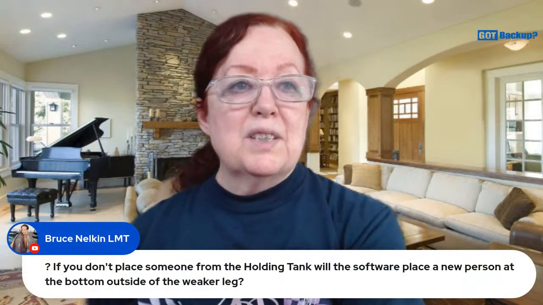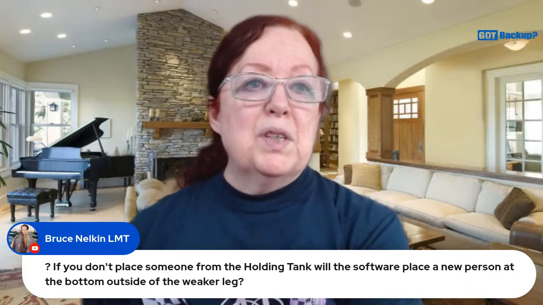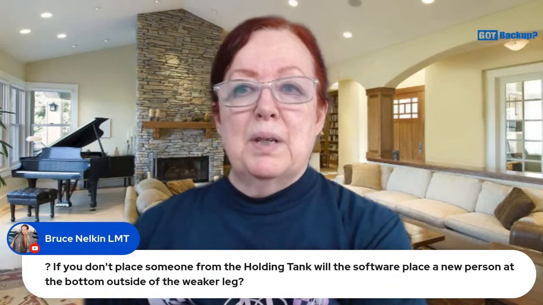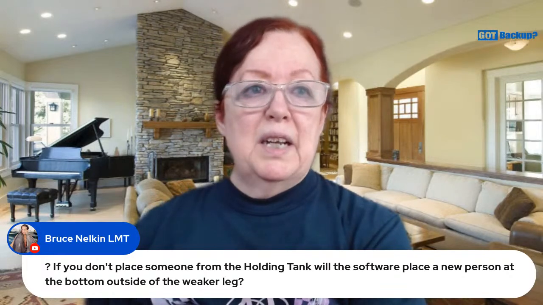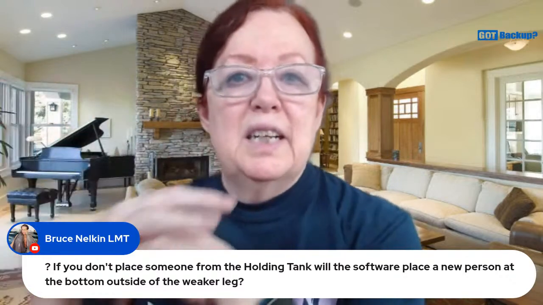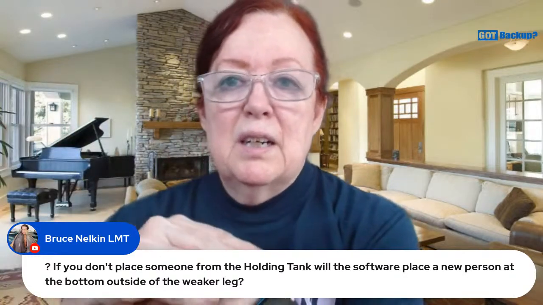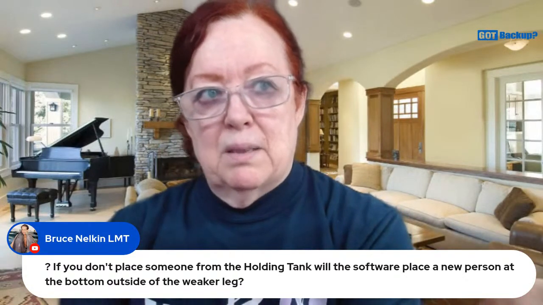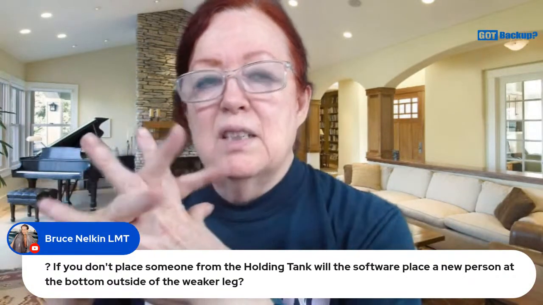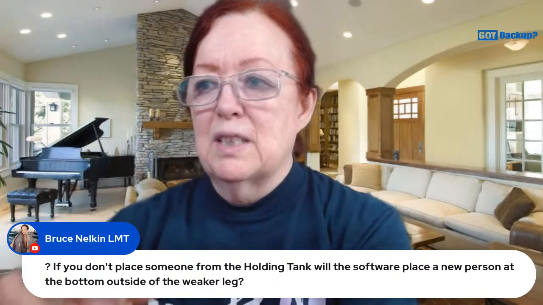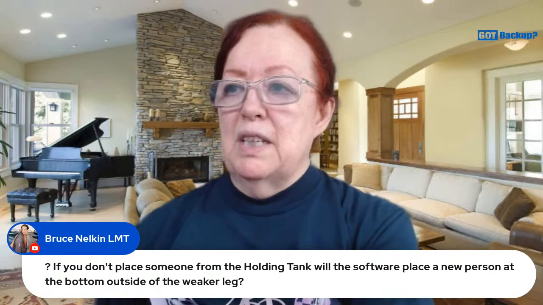Okay, Bruce has a question. If you don't place someone from the holding tank with the software, will the software place a person at the bottom of the outside leg? Bruce, it'll place it in the nearest upper place, not in the bottom. So it's not going to help you to wait and let the software do that. It's better to do it yourself.